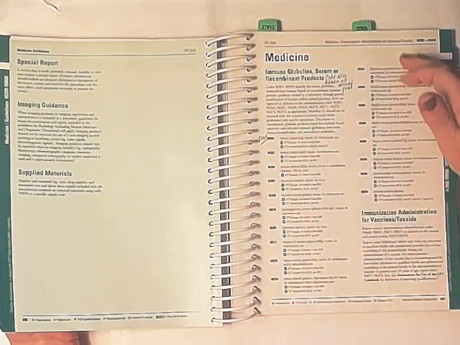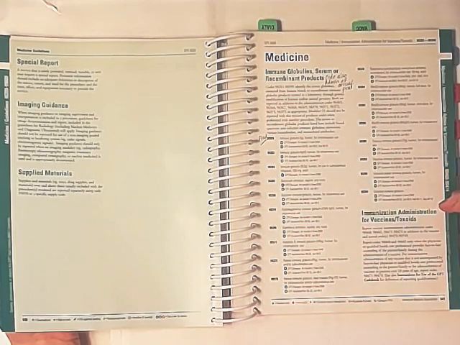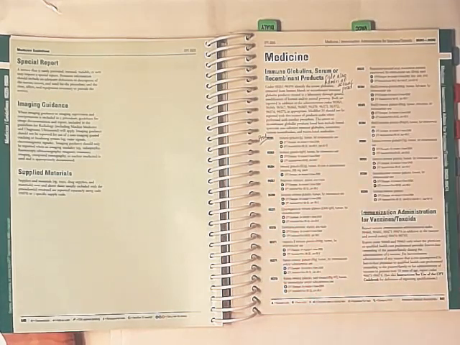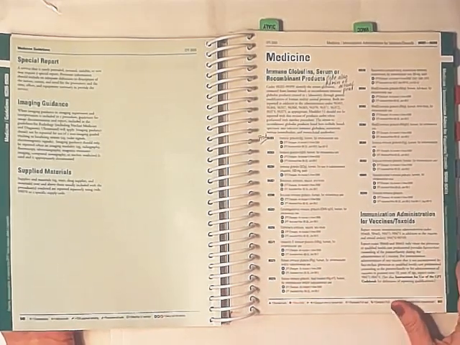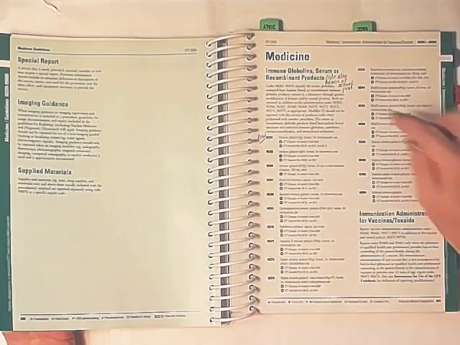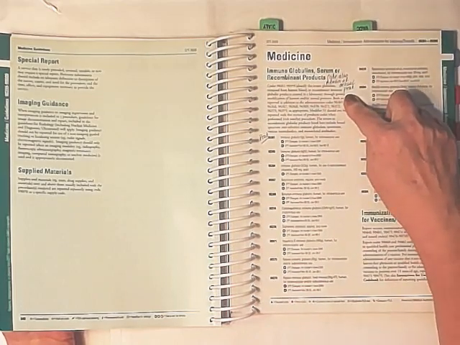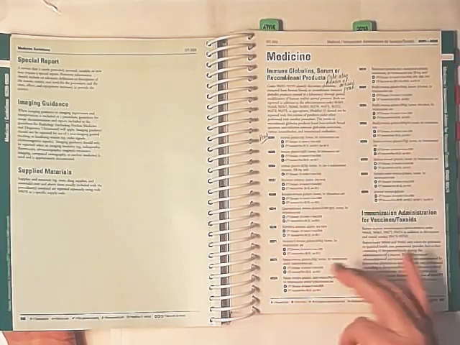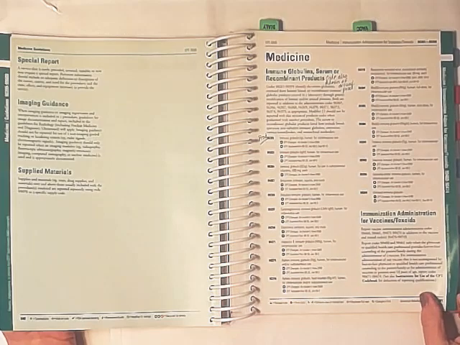This is the substance, this is the product, and then the administration of them will be later on. We'll get to those codes in a minute. It does say here that you need to code the administration of the actual product too, but this is the product. This is your actual immunoglobulins.